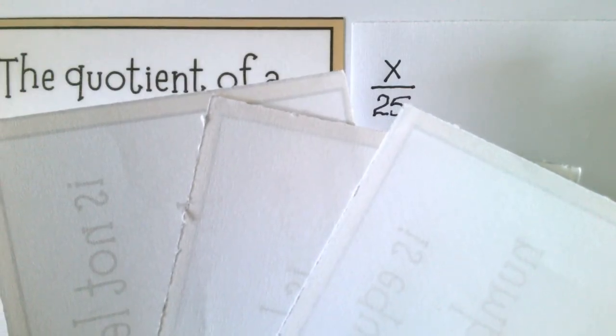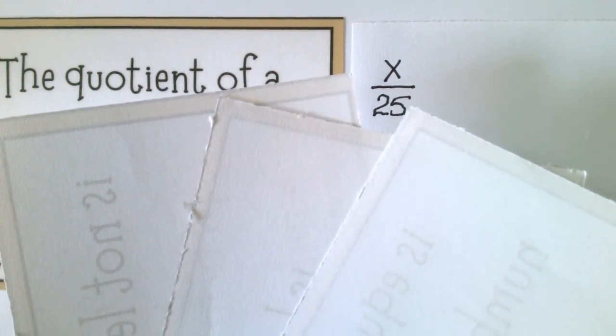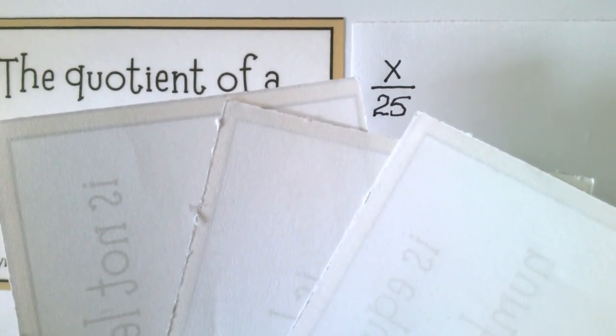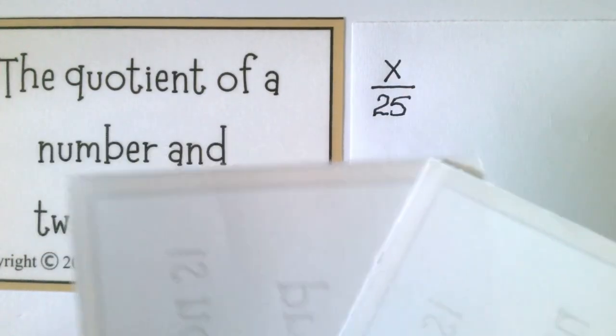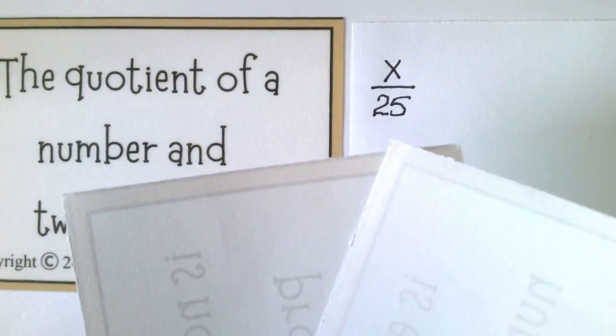Kenny, I want to be the tiebreaker. Well, Kenny, you can only do it once, man. At least we know 2 is out. All right, you already voted.